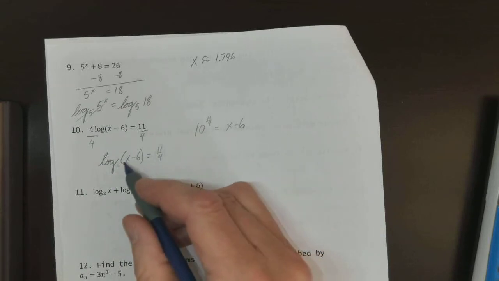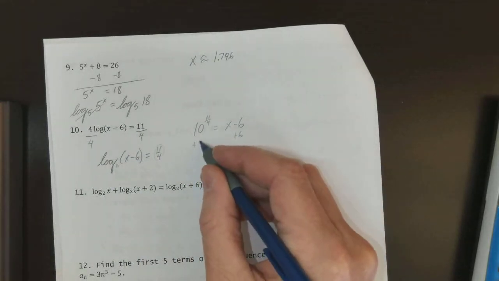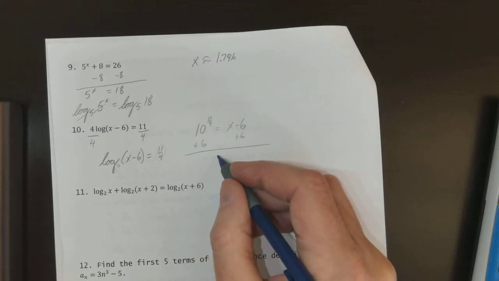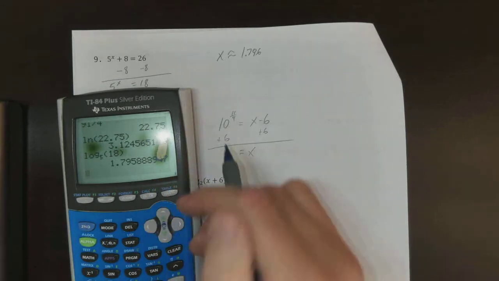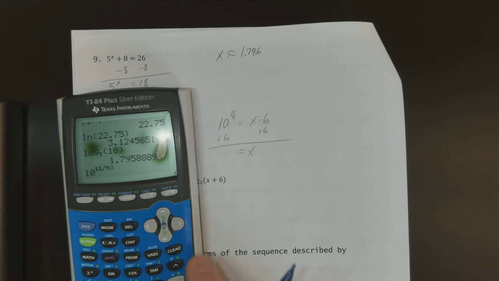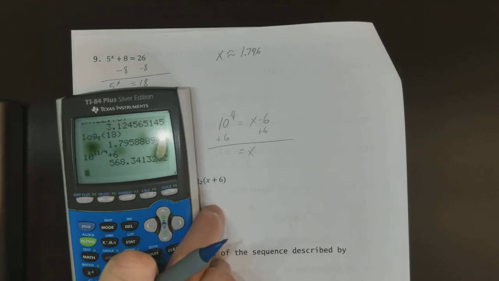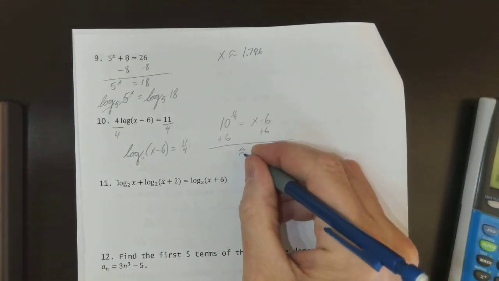The base is 10 here. There's the exponent, and it equals that. I'm going to add 6 to both sides, and I could have done that number earlier, but 10 to the power of 11/4, hit that arrow, plus 6, I'm getting 568.341.